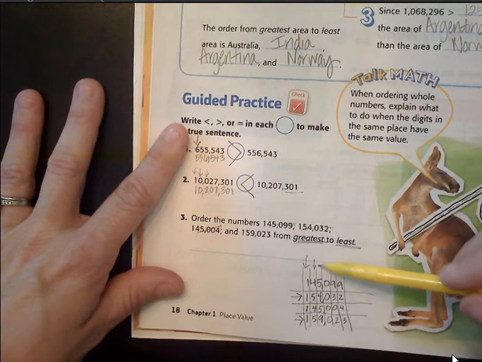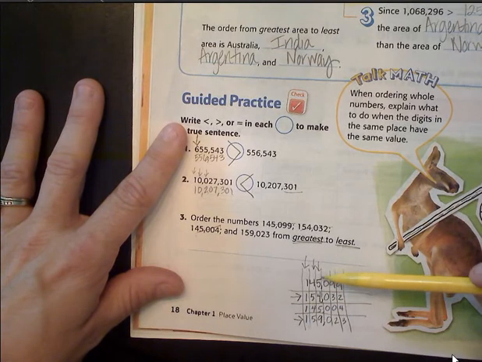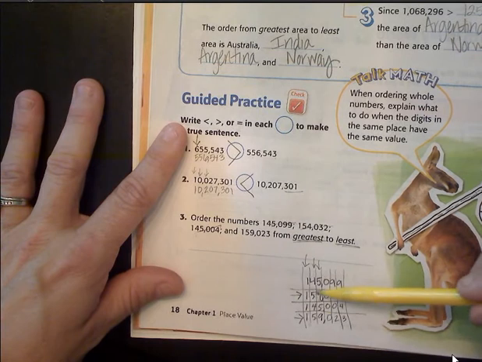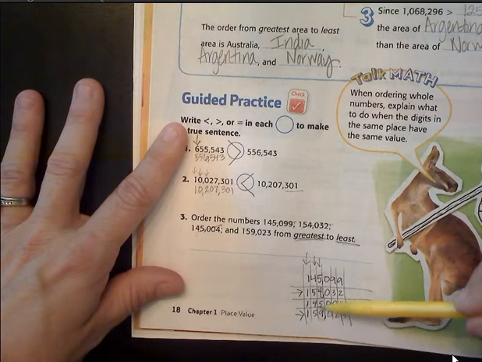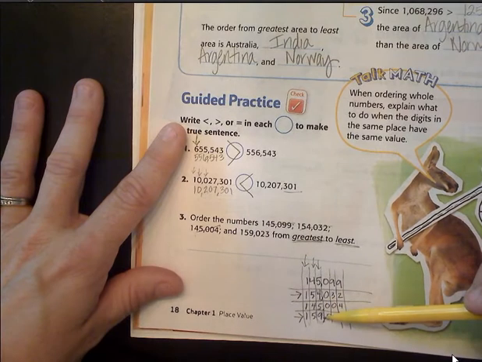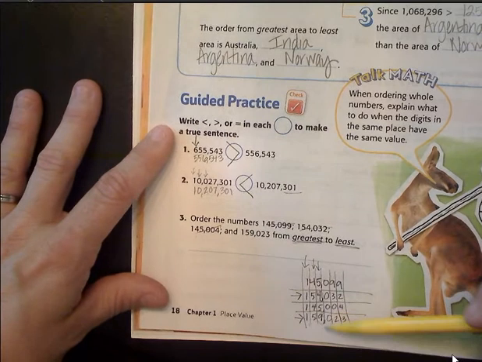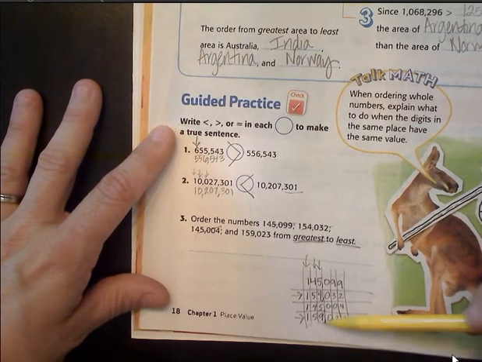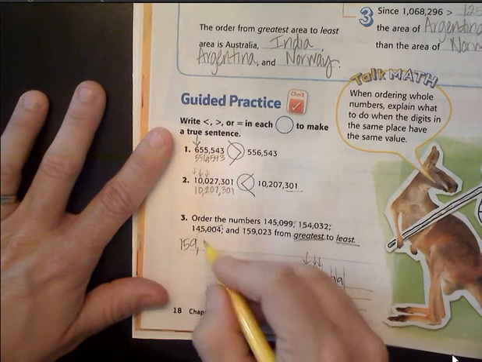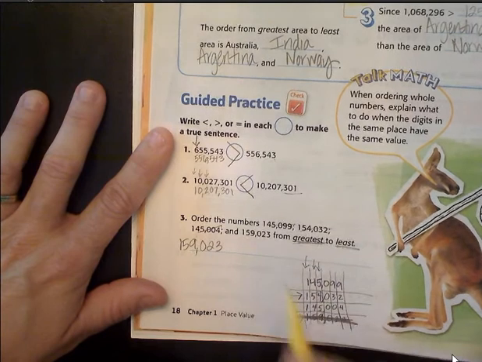So for just the time being, you can kind of ignore these ones. We're going to go to the next greatest place value. So we're looking at just these two. Remember, I almost messed up. So we've got a 4 and a 9. So which is greater, 4 or 9? 9 is greater. So this is the very biggest number. So it wants it greatest to least, so we're going to write that. So we've got 159,023.